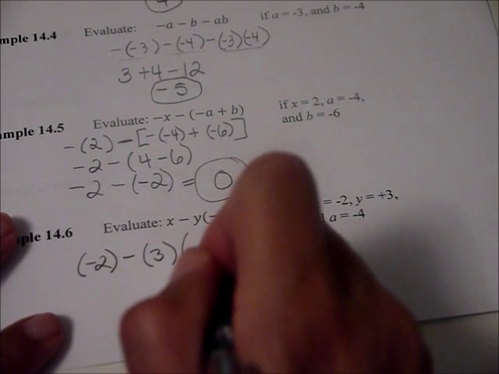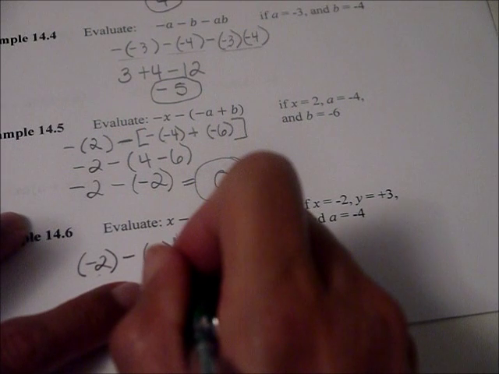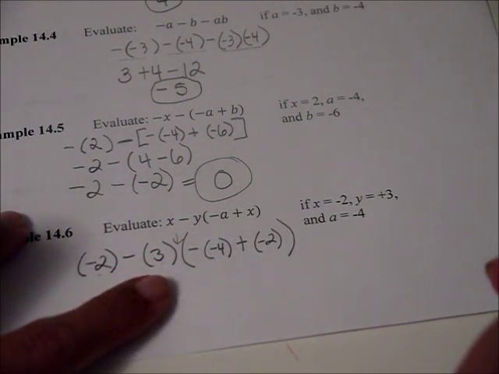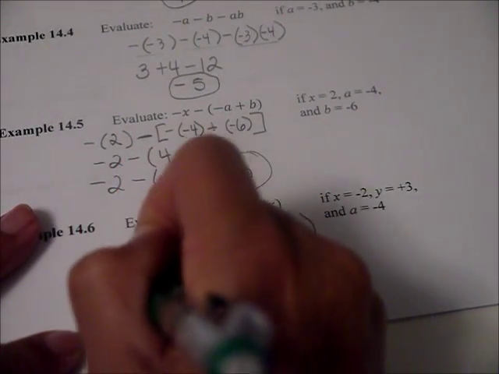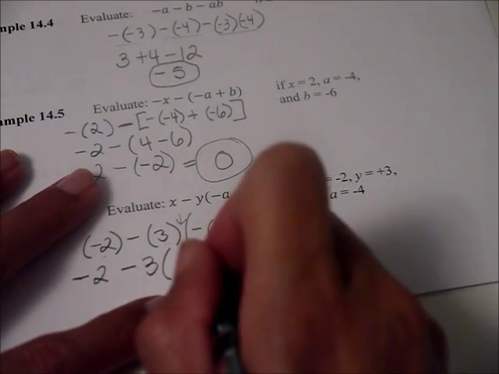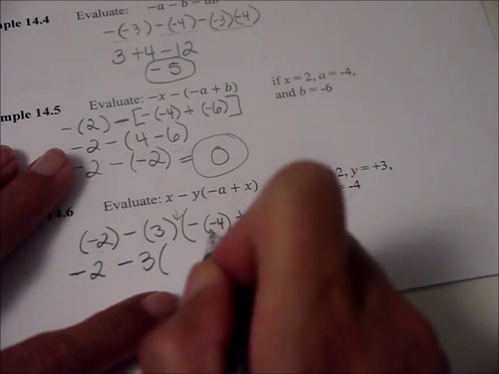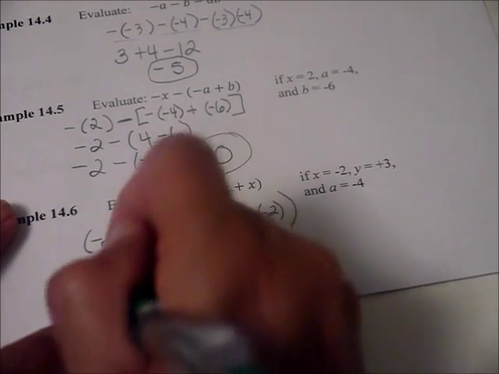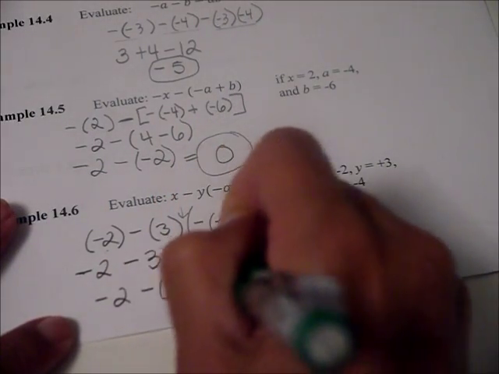So this might be a little tricky. This cannot play with this yet because it's actually attached right here. Be careful there. Do not do -2 minus 3 separate from this. So we're going to go ahead and go right. -2 minus, I can simplify it like that now. And inside we have +4 minus 2. +4 minus 2 would be a 2. So now we have -2 minus 6, which is a -8.